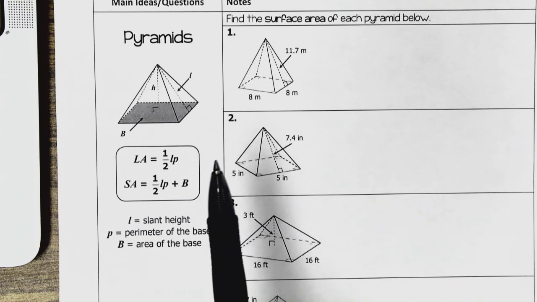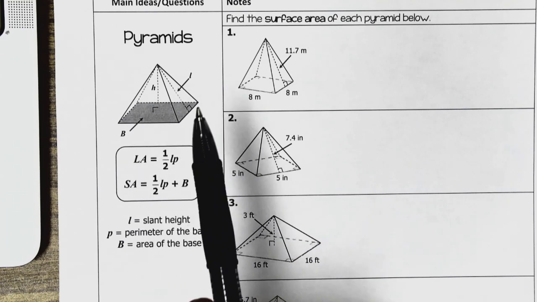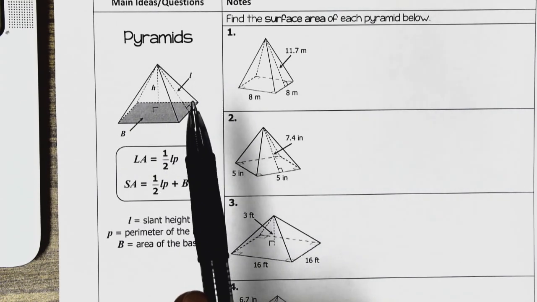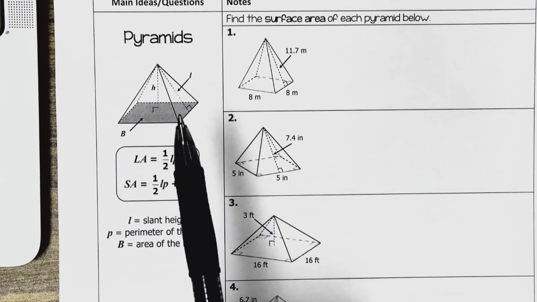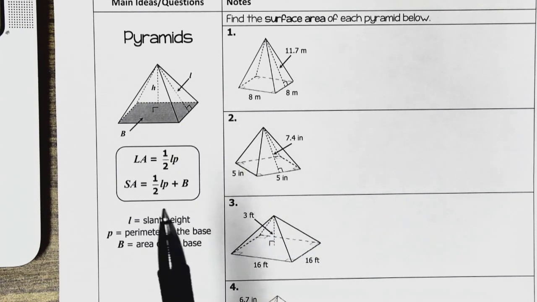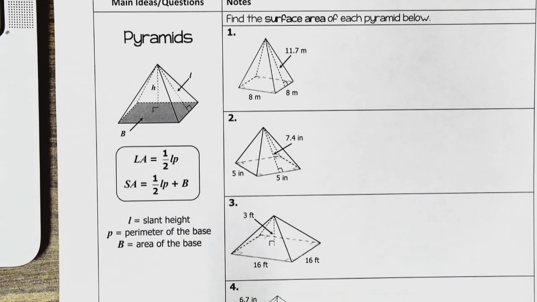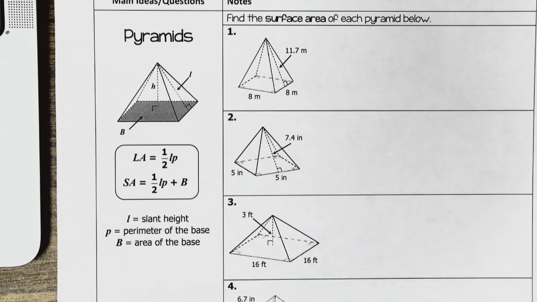Times P, which is still the perimeter of the base. So all we have to do is, if we have a rectangular pyramid, add all 4 sides. If it's a triangular pyramid, add all 3 sides, and so forth. Once you get the lateral area, which is 1/2 LP, all you're going to do is add big B, where big B is the area of the base. Very similar to what we did on the last lesson.